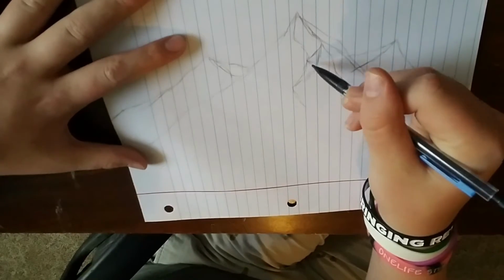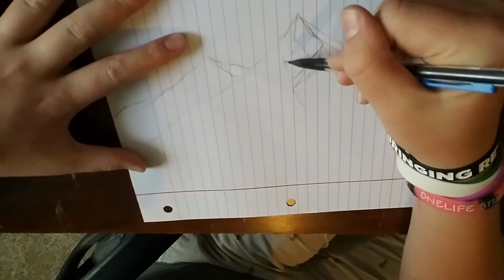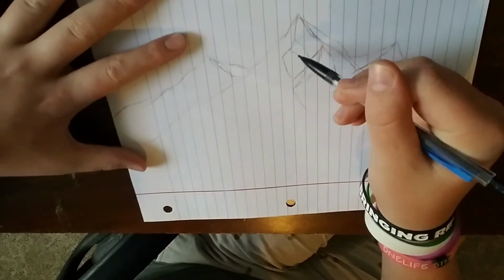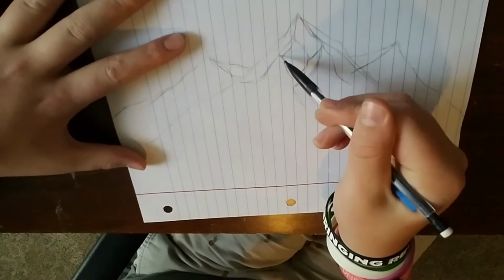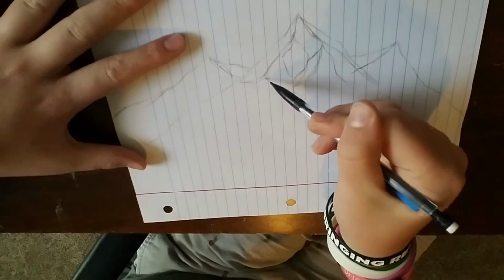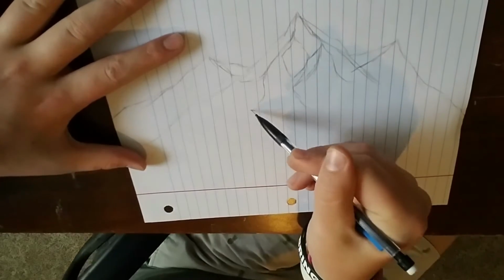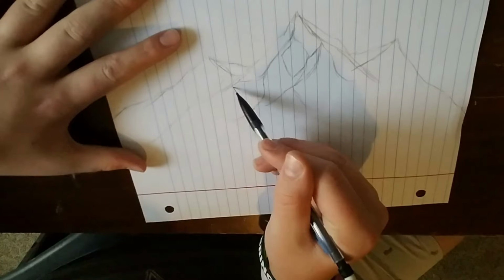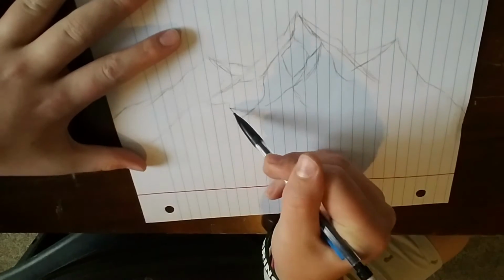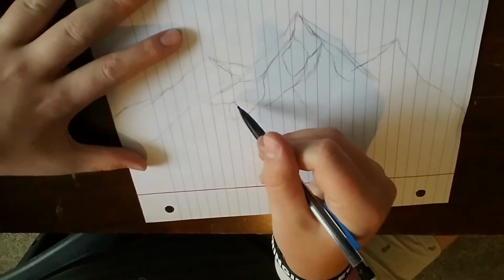Doing this will help you to get all of the different feels and different angles that you are going to need for your drawing. So as you can see right now, that's what I am doing. I'm just going in and adding some extra things, and this also will help us out with the shading part of it that we'll be doing later.